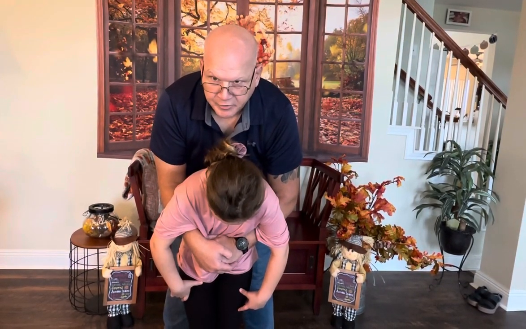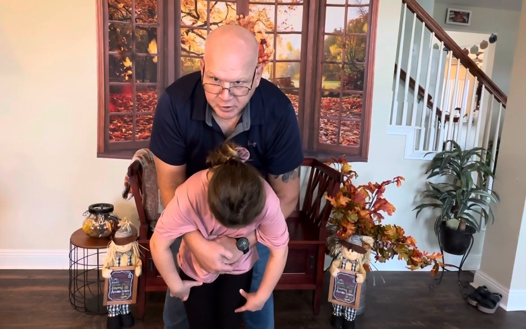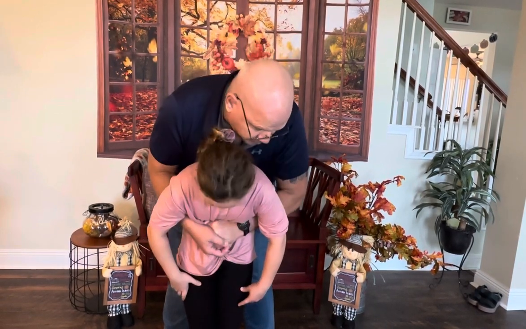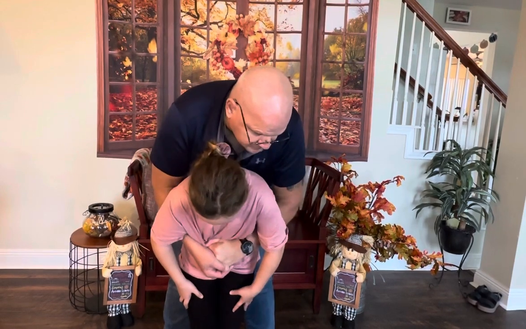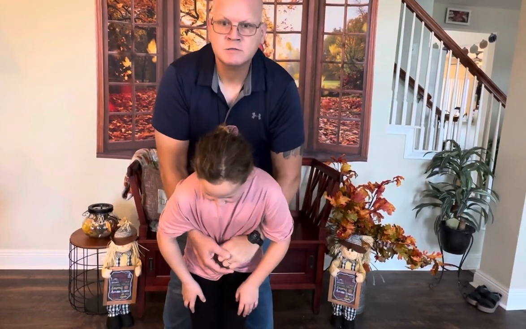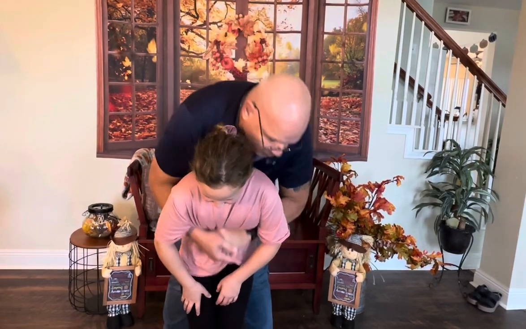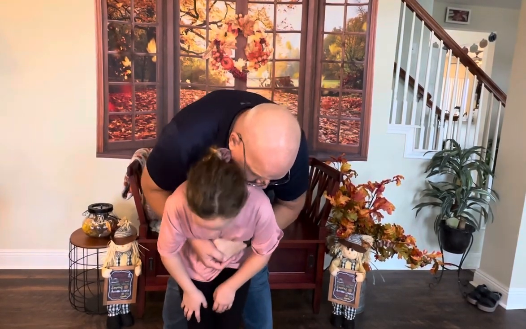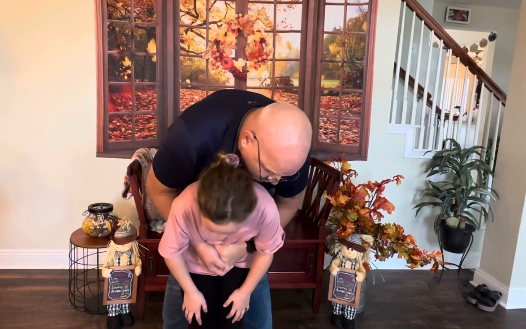Repeat the process until the object comes out or until the student becomes unconscious. 1, 2, 3, 4, 5. And again, 1, 2, 3, 4, 5. Spit out. Okay, if the student becomes unconscious, lay him or her flat on a firm surface and begin CPR immediately.